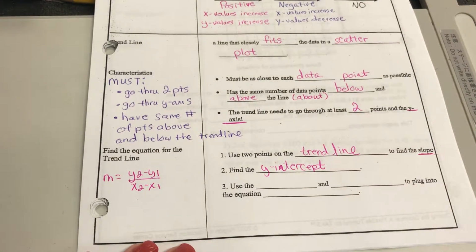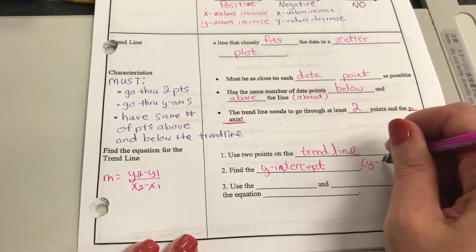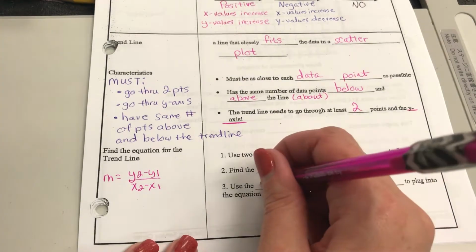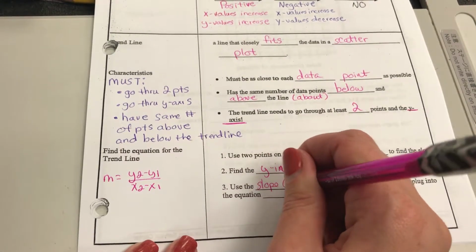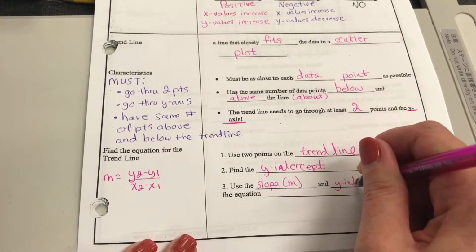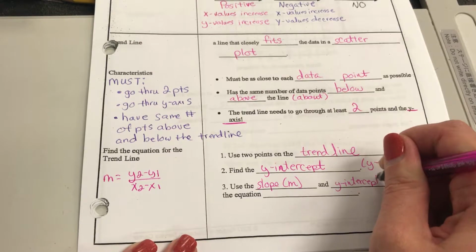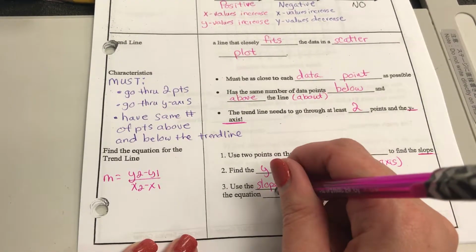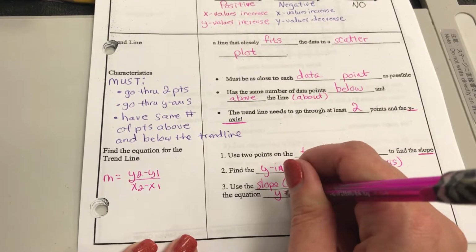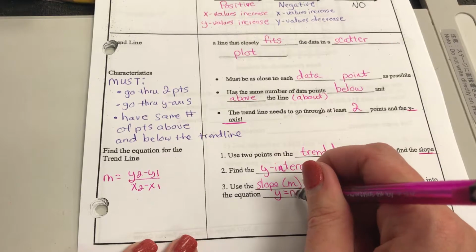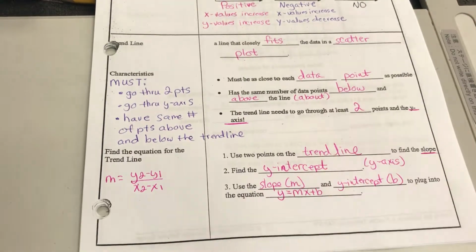Where's the y-intercept located? On the y-axis. Great job. Okay, and then we're going to use the slope m and y-intercept b to plug into the equation what? Y'all can say it. Y equals. Okay.